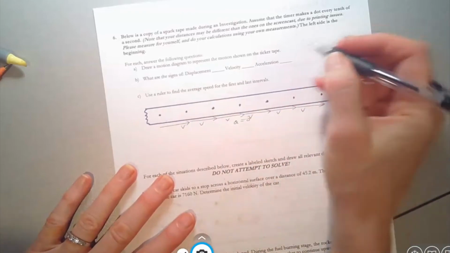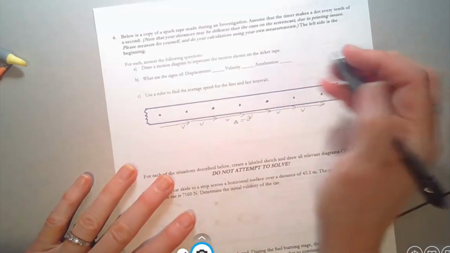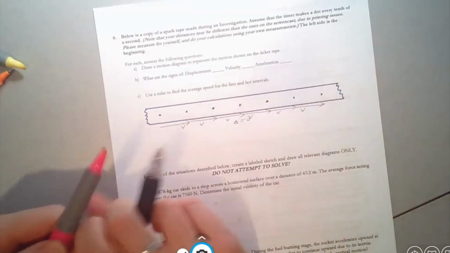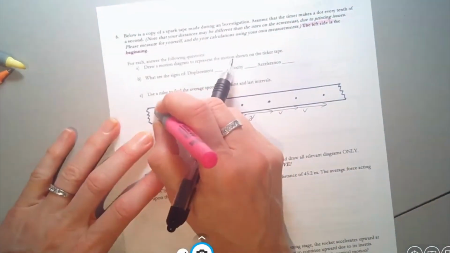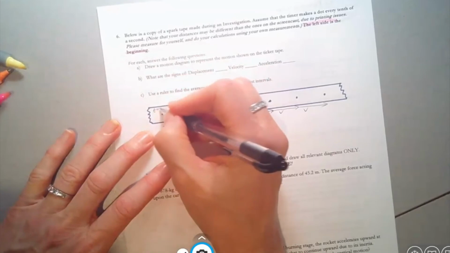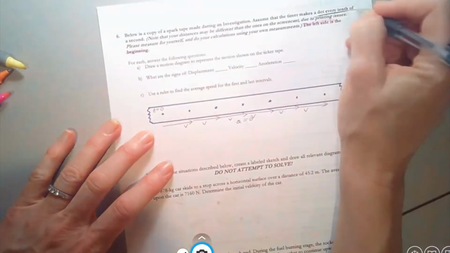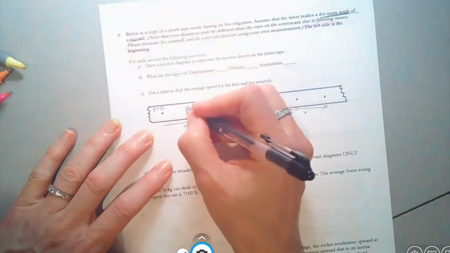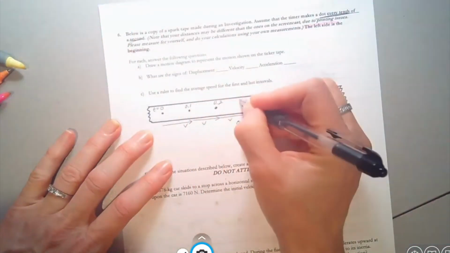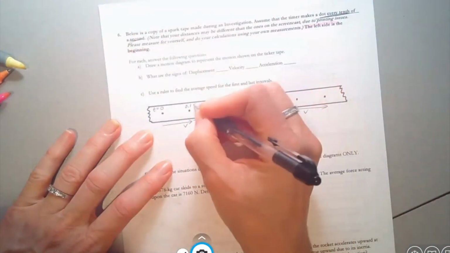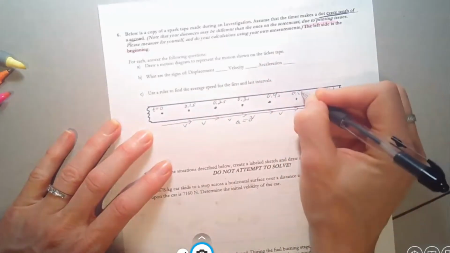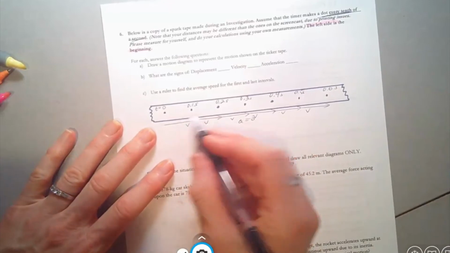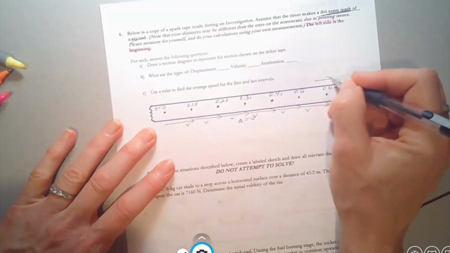What are the signs of displacement, velocity, acceleration? So it says here that the left side is the beginning, so we're starting here. So this is time equals 0. And it also tells us that it makes a dot every 10th of a second. So this is time is 0.1, 0.2, 0.3, 0.4, 0.5, and 0.6 seconds. So the displacement is in the positive direction.